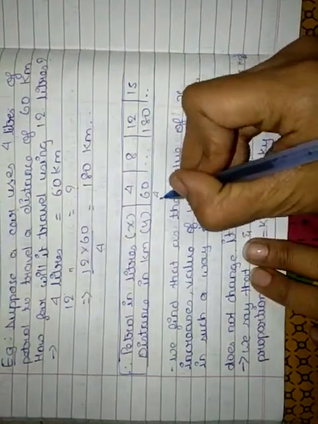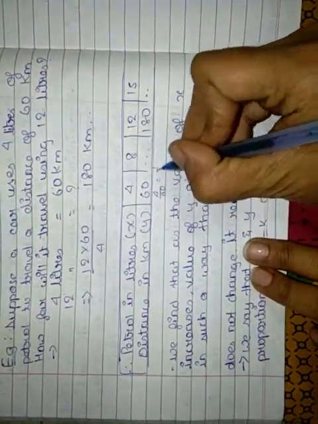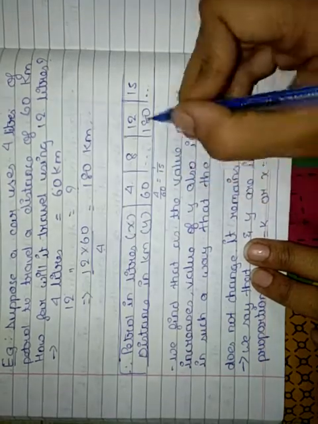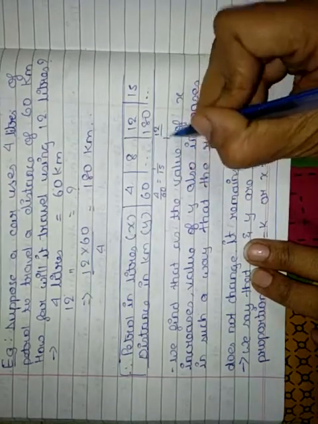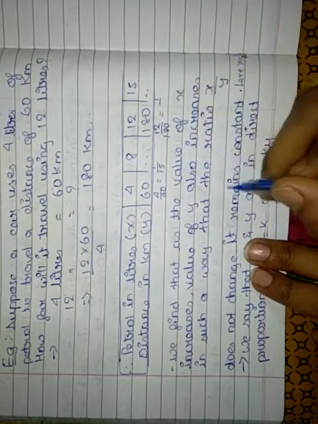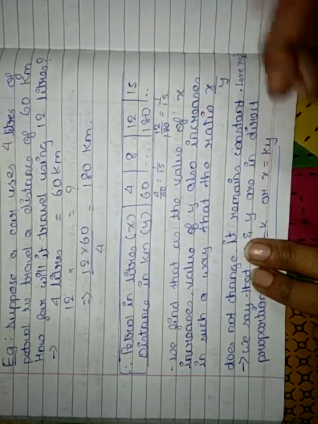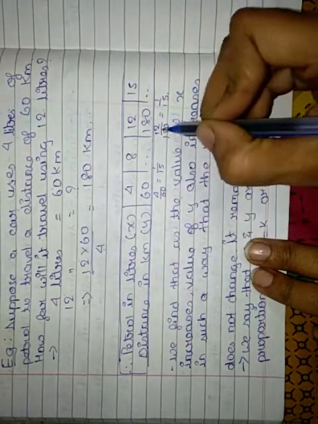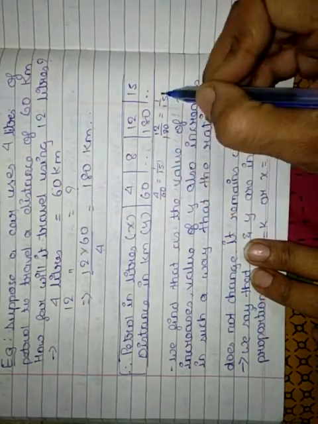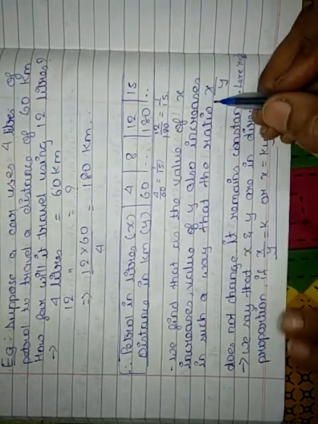What is the ratio here? If we are doing 4 by 60, we are getting 1 by 15. Okay, and what is the ratio of 12 by 180? We are getting the same ratio, that is 1 by 15. So here the values are changing but the ratio remains the same. So this is nothing but direct proportion.